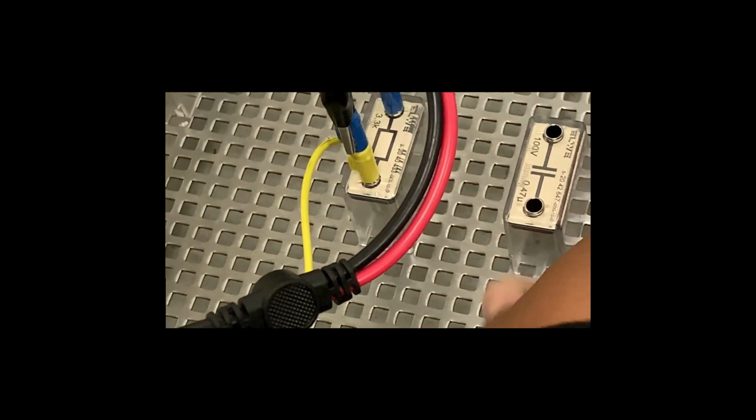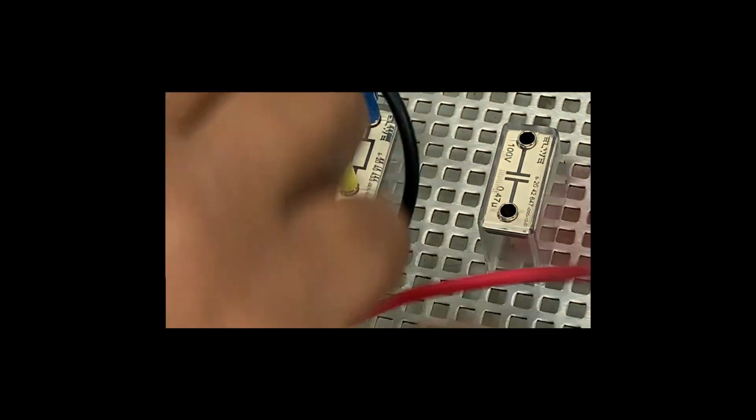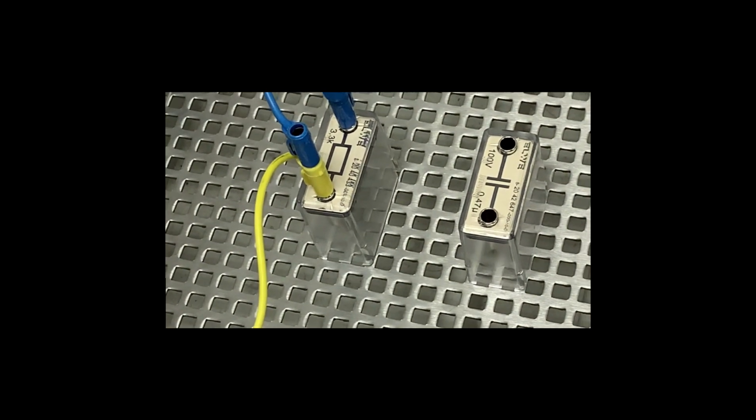That's it. Now we'll connect the capacitor the same way. So if I connect 0.47, let me connect the wires, small wires.